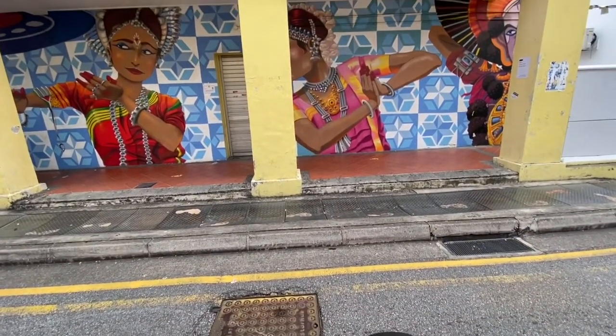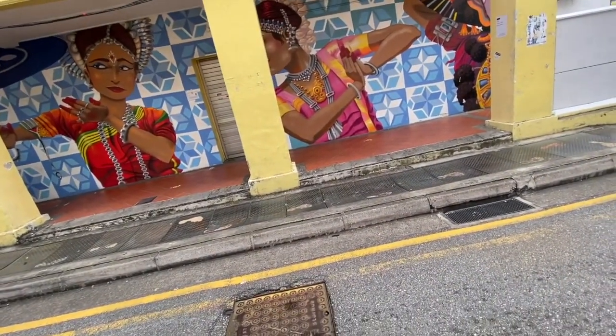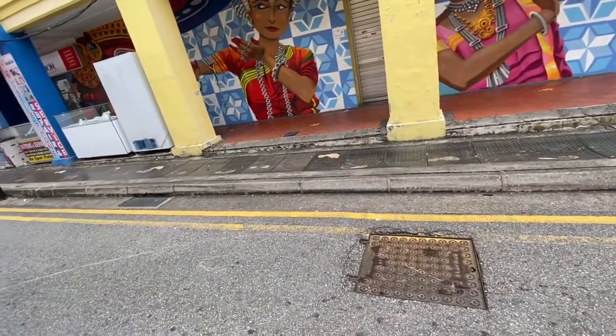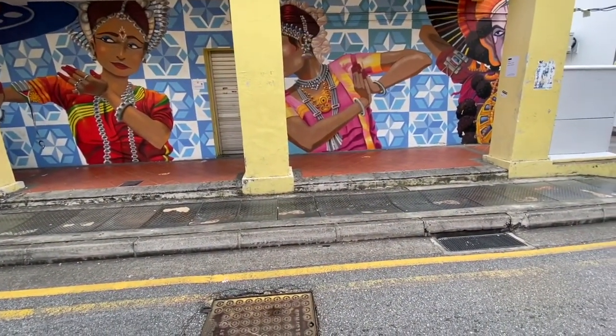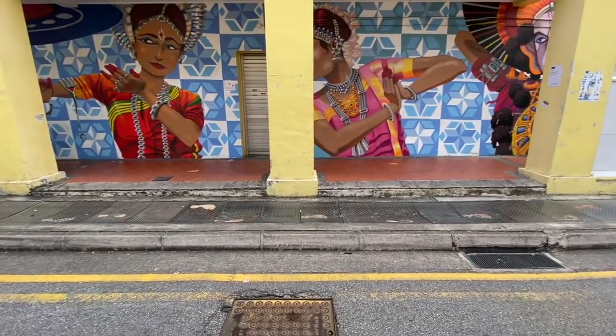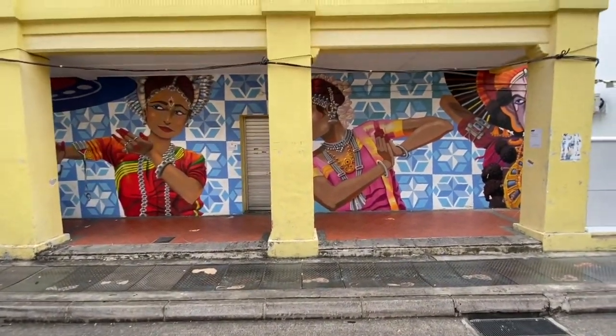I switched to the wide angle lens, and I'm kind of hoping that I'll be able to get a picture of some people walking past this beautiful mural. Again, sometimes you just have to wait.